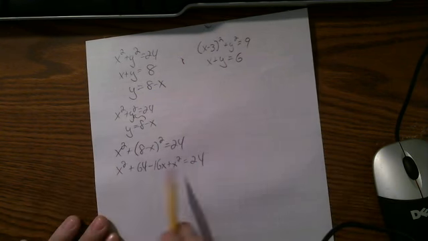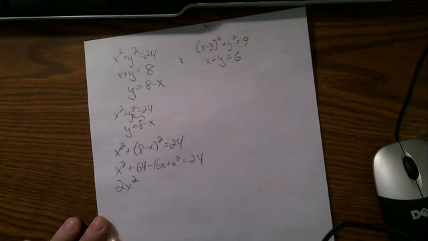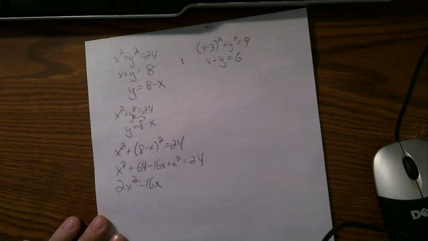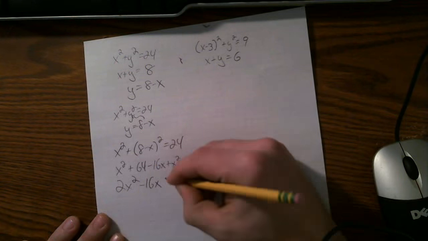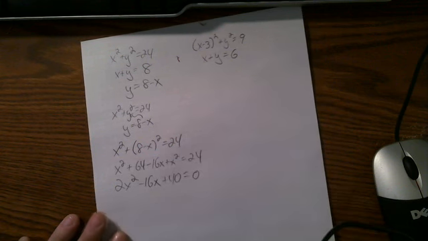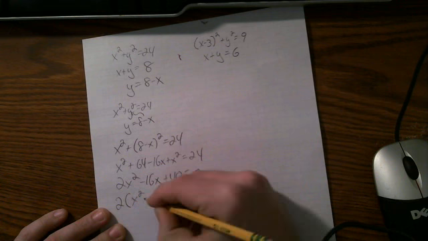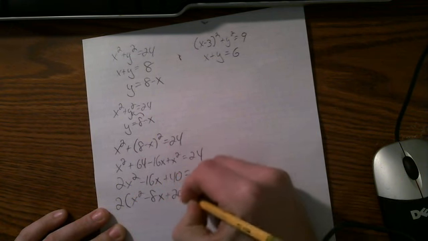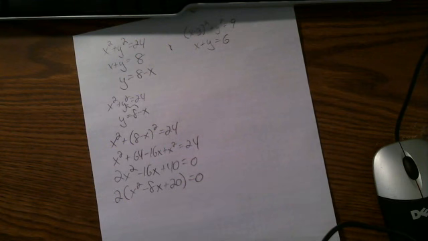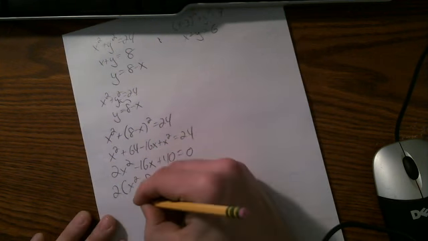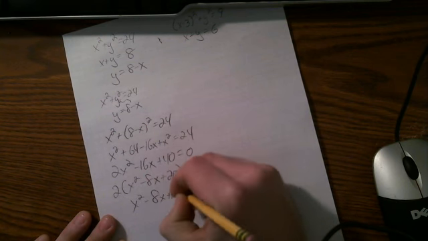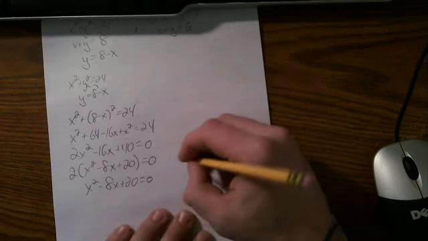And now we can combine like terms. X squared and x squared, 2x squared minus 16x. And now I'll subtract 24 from both sides, giving me a positive 40 equals 0. Let's factor out a 2. X squared minus 8x plus 20 equals 0. Let's see if this is factorable. Multiples of 20 are 5 and 4. Nope, this is not factorable, so let's just divide by 2 so we can get rid of that 2, just because we have 0 on the other side. It's divided both sides. So let's complete the square.